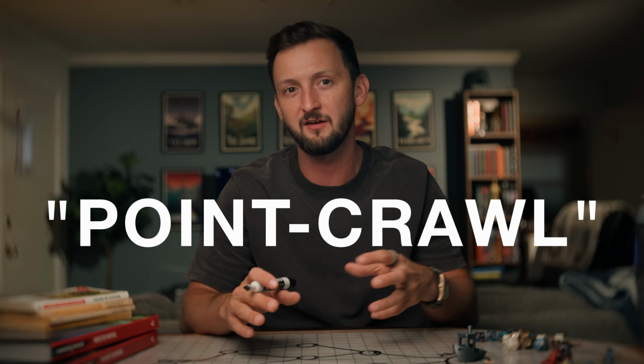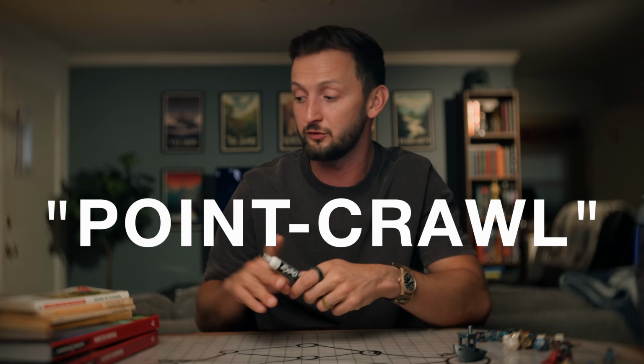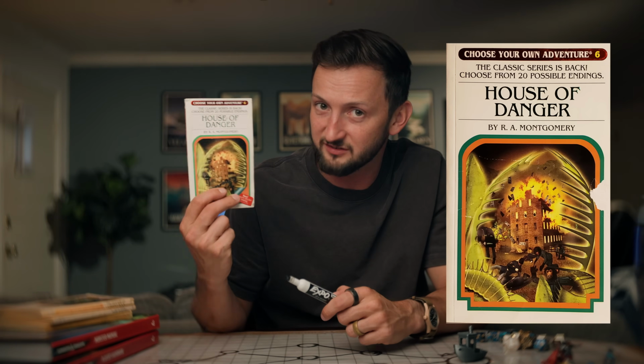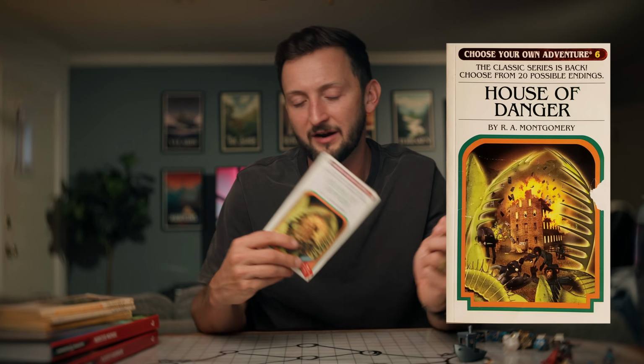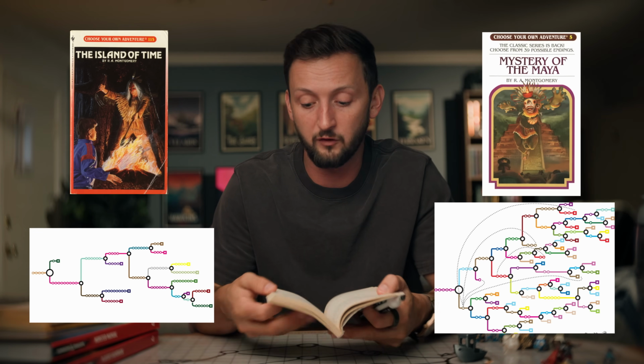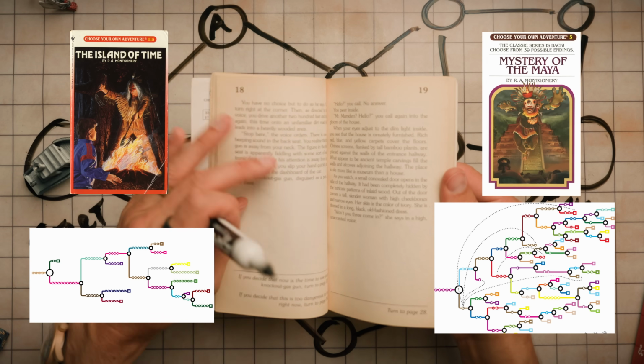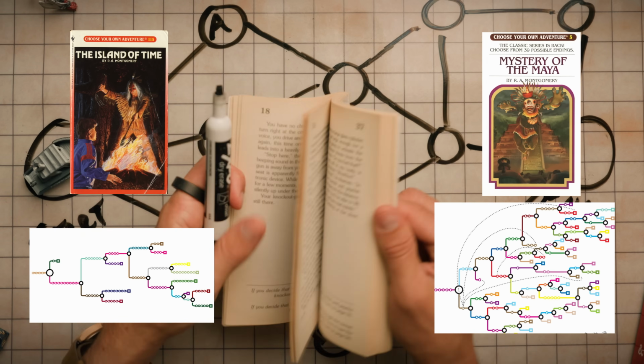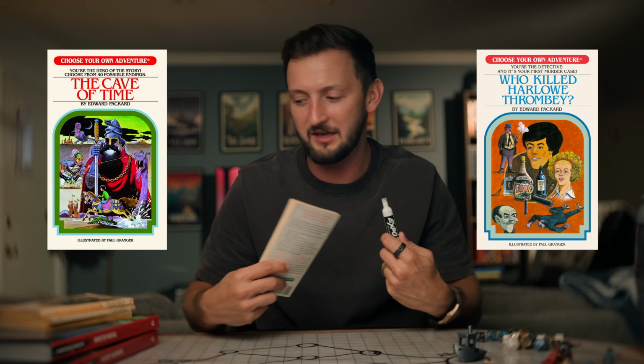This is what's referred to as a point crawl, but honestly, it reminds me of the branching storylines from the Choose Your Own Adventure books that I was obsessed with as a kid. They have these little branching pathways where you decide between 2 or 3 options, then you turn to the corresponding page to see where you ended up and what the consequences were for your choices. I honestly think that these laid the groundwork for me immediately falling in love with role-playing games in college once I learned of their existence.